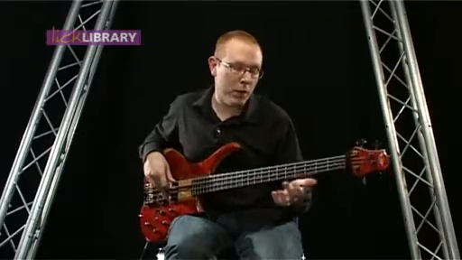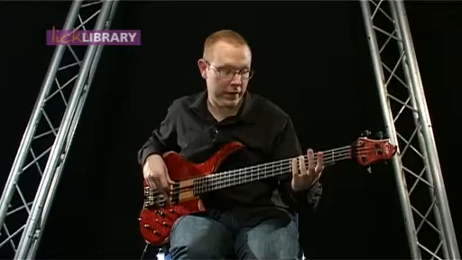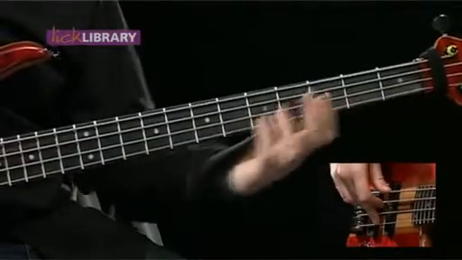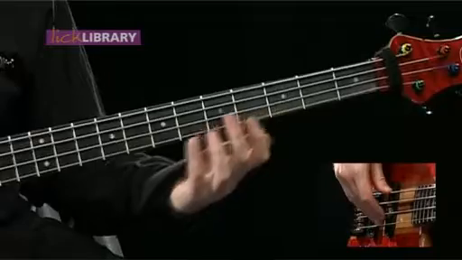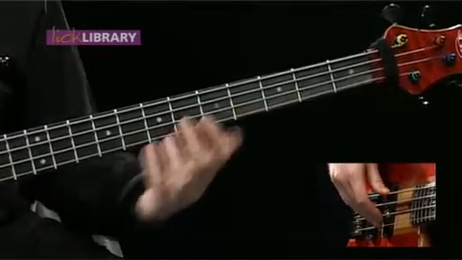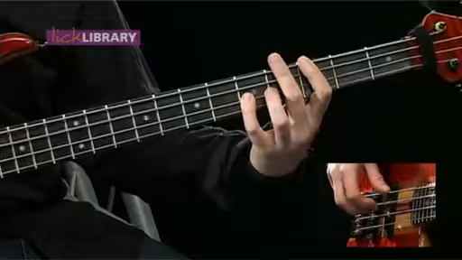Okay, so that was a simple pop groove that made use of the G major pentatonic scale. And just to briefly explain what I did there, I started off with the G and the octave. Then I used some notes from the second box shape, this one. So I went.